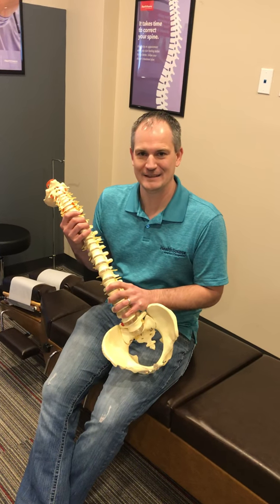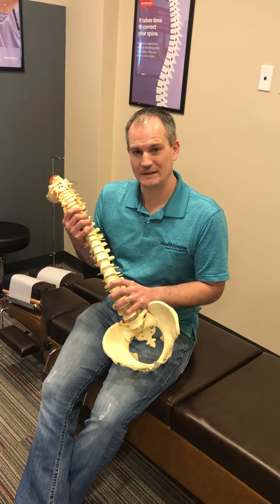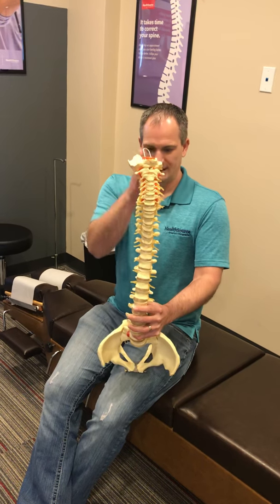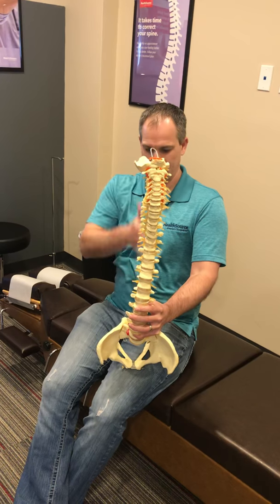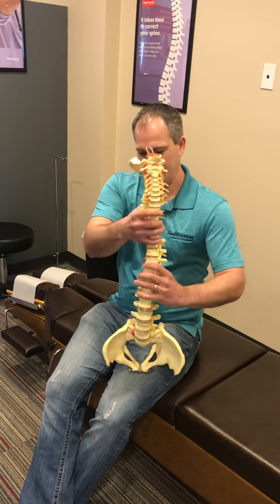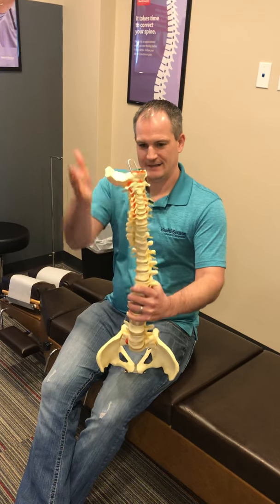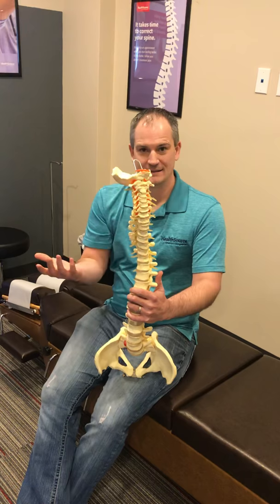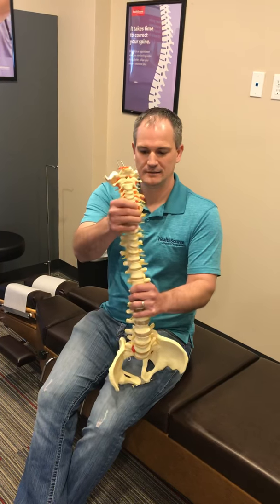Our condition of the week this week is actually scoliosis. When you look at a spine straight on, it should look like a straight line. When you start to have things that cause side-to-side movement like this or rotation, that is called scoliosis.